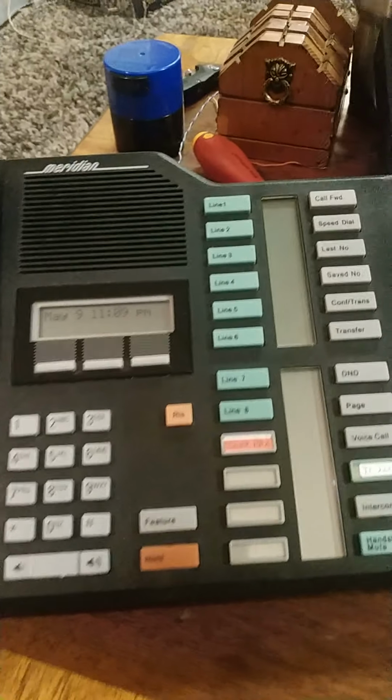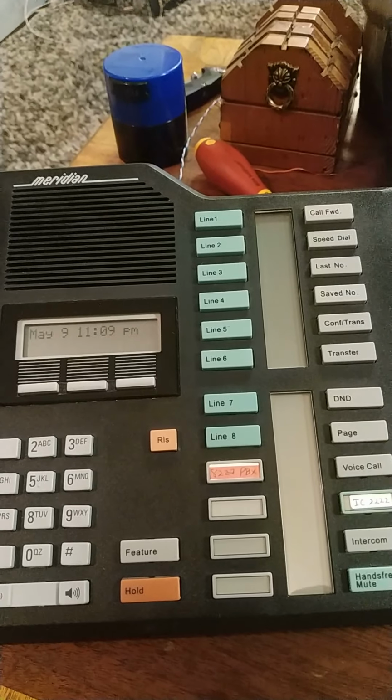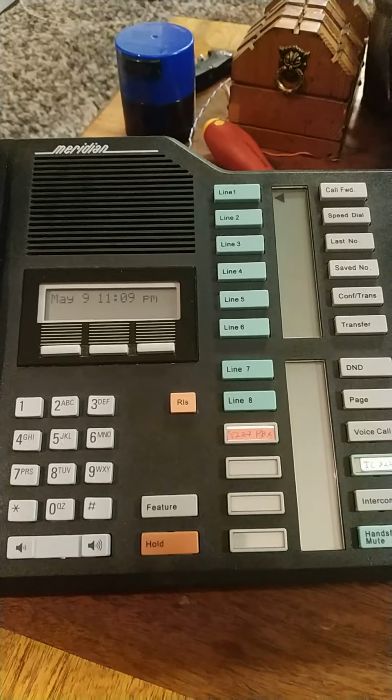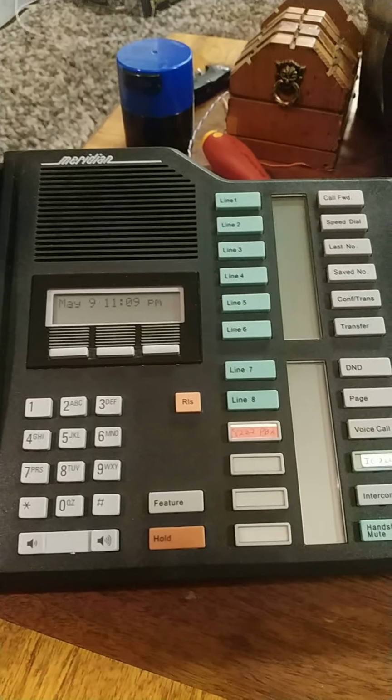You can also do the same thing if you know which phone is ringing. So we'll go ahead and do this again, and I'll show you what a directed pickup is.